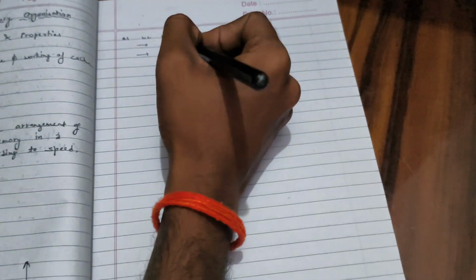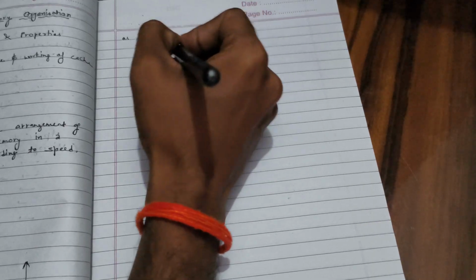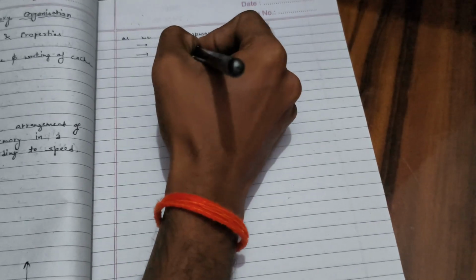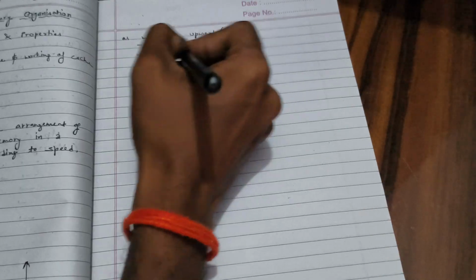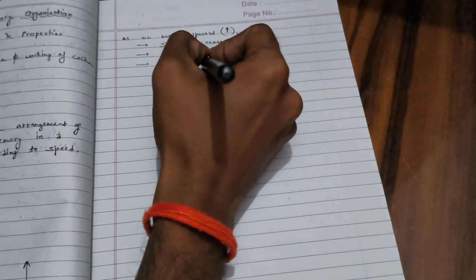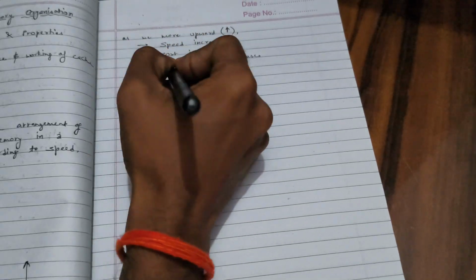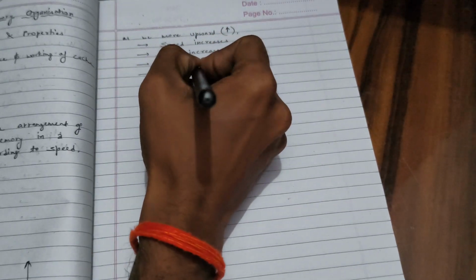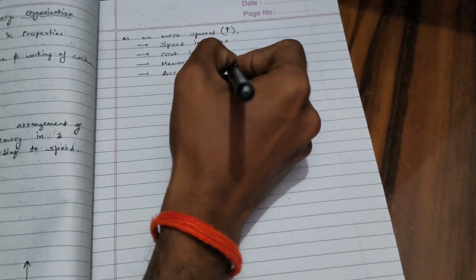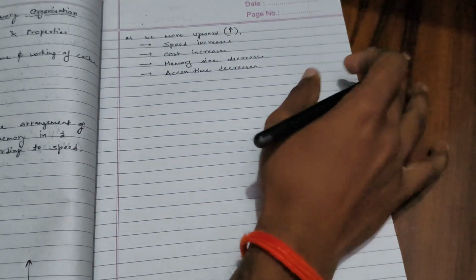It means that the registers are faster than RAM or the secondary memory. Cost also increases. Memory size decreases. And access time also decreases. If we move downwards, all of these things will be reversed.